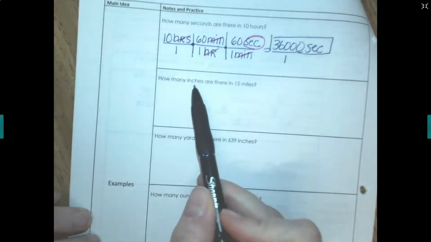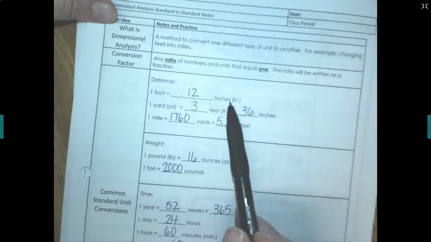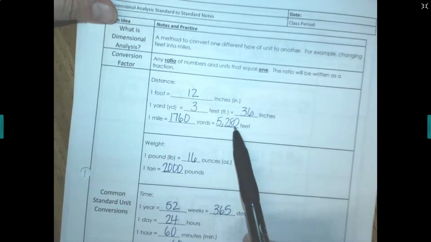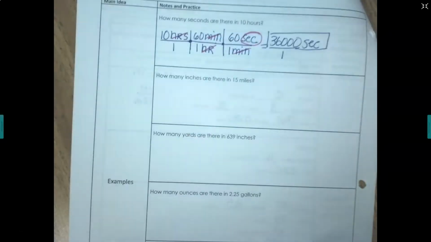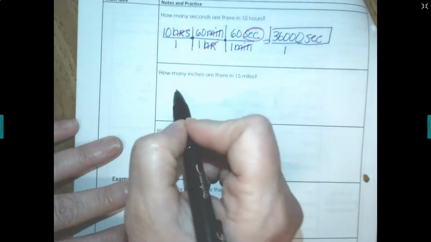So how many inches are there in 15 miles? So if we look, we need to look in our distance section. And we got inches and we got miles. Okay, I'm noticing that I've got miles and feet. And if I can get miles and feet, I can get into miles. And I know how to get from inches to feet because we know this conversion, that there's 12 inches in 1 foot. So we're going to use that information to build this conversion on the back. So we're starting with 15 miles.